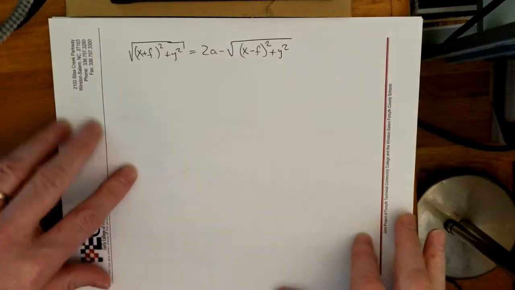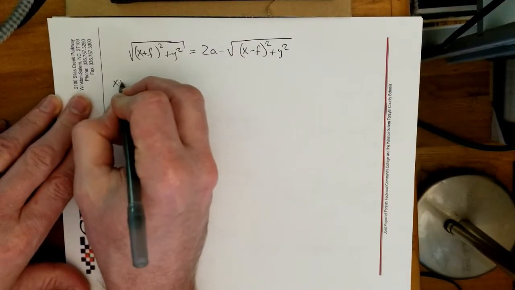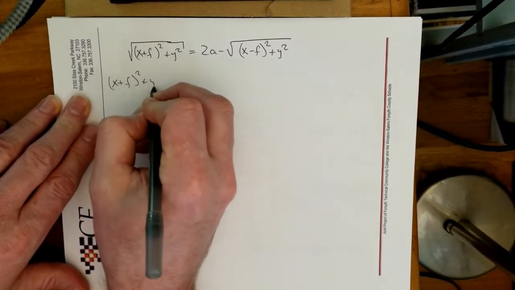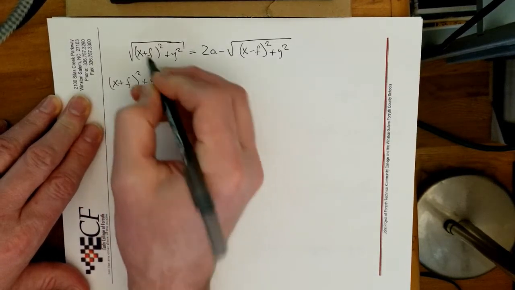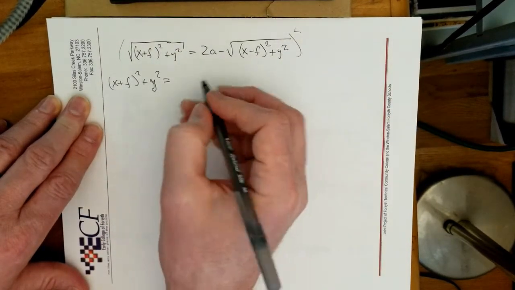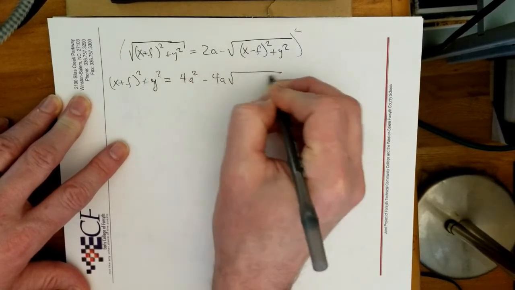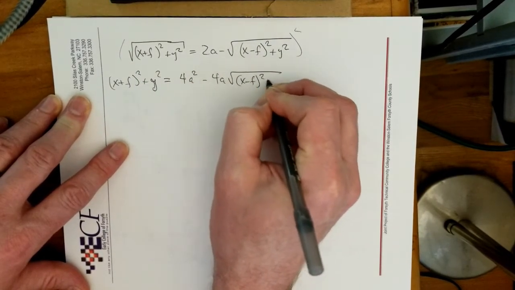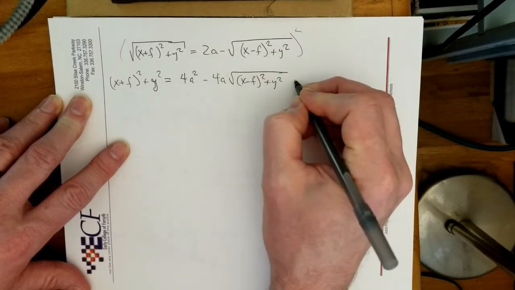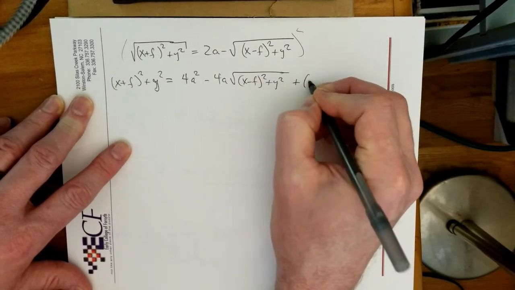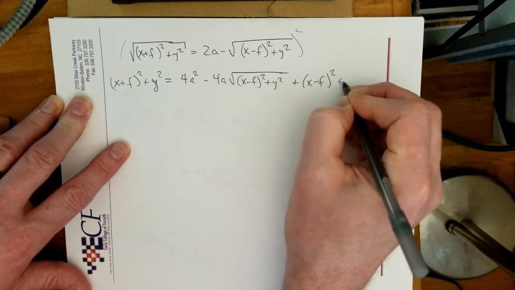I square both sides, so I have (X plus F) squared plus Y squared equals 4A squared minus 4A times the square root of (X minus F) squared plus Y squared, plus (X minus F) squared plus Y squared.